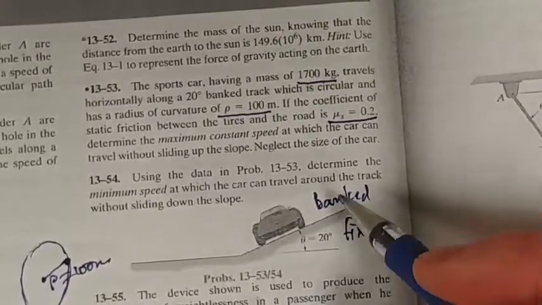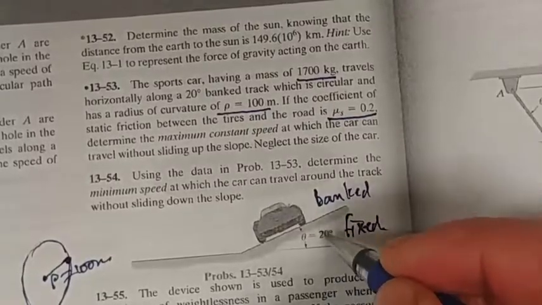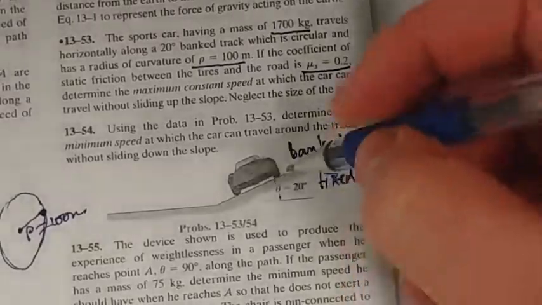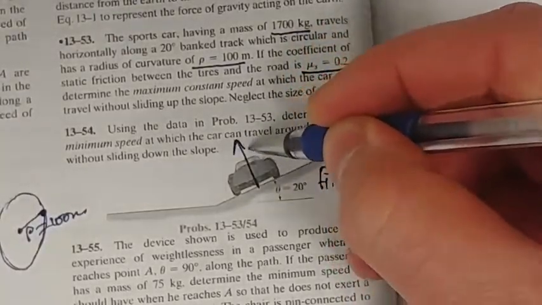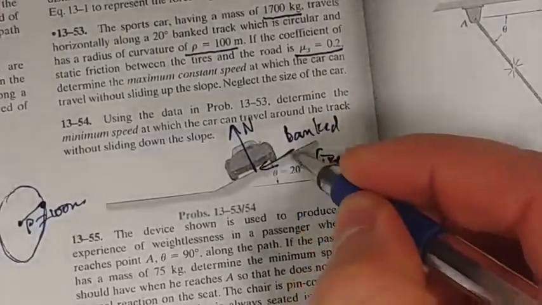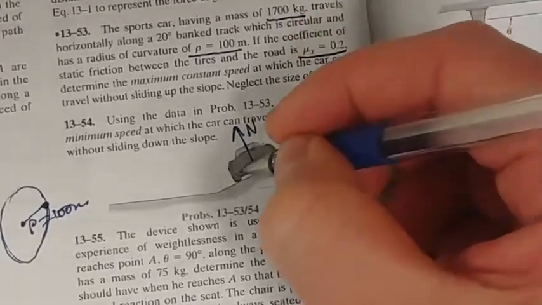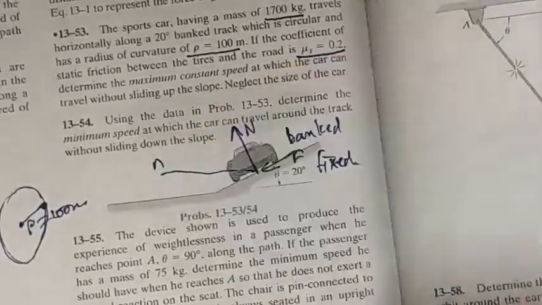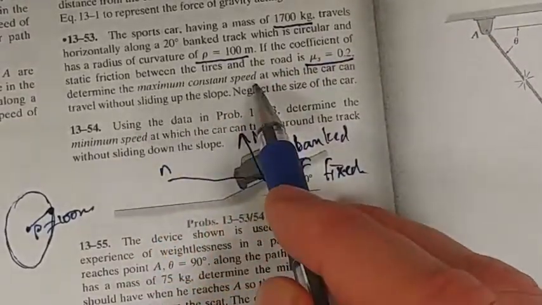So what's happening here is that we are given this angle, theta. We'll do a proper drawing now. We're going to have a normal force here, and we're going to have friction. Both of these components will contribute towards the car moving in a curve. But the question is, determine the maximum constant speed.